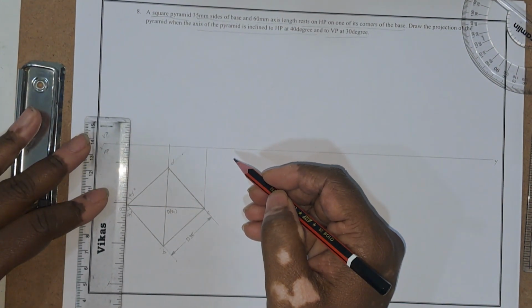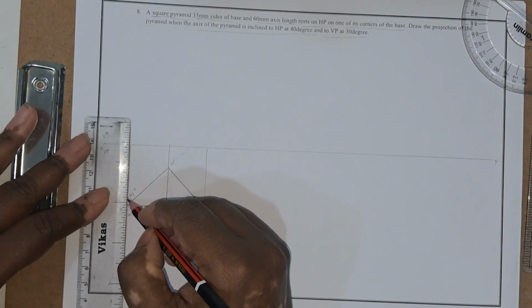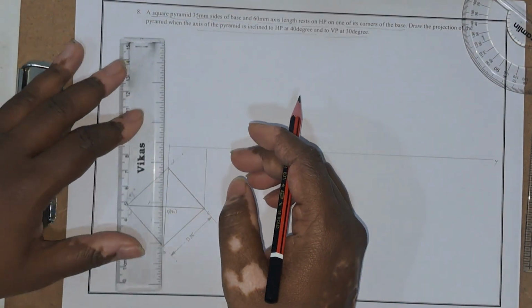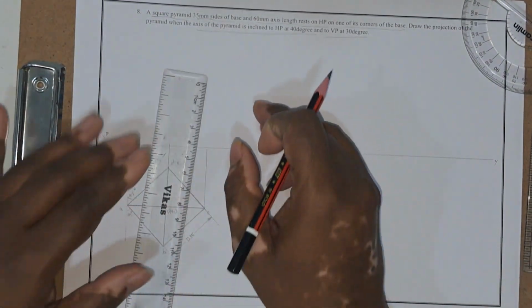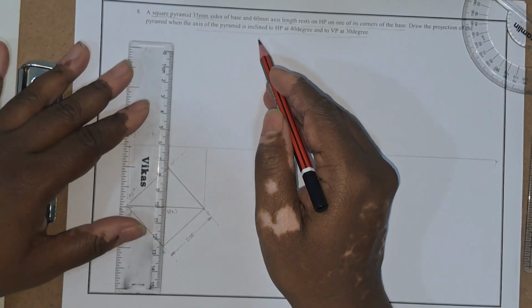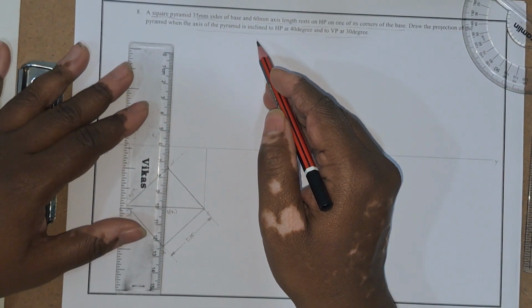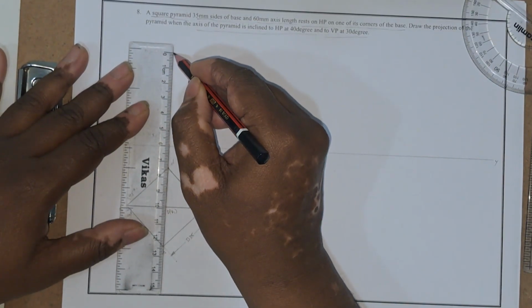Again in here, I'll be able to see only a triangle in the front view. Since the axis length happens to be 60 mm, from here I shall measure 60 mm and draw.